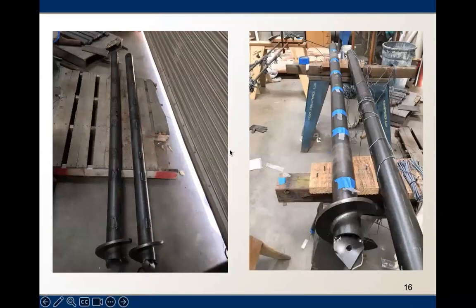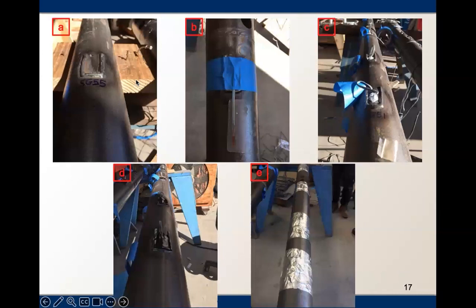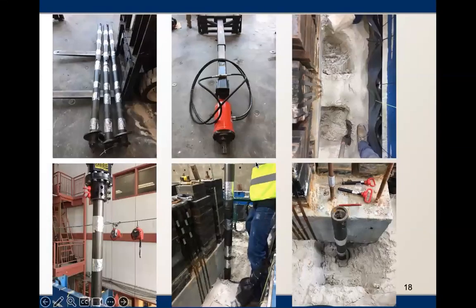Some more pictures of the piles, before instrumentation on the right, in the middle of instrumentation. Just for the sake of time, I'm not going to explain. We went through multiple different phases of installation, protection to avoid damage, shown here, which I think saved us a lot of time at the end.